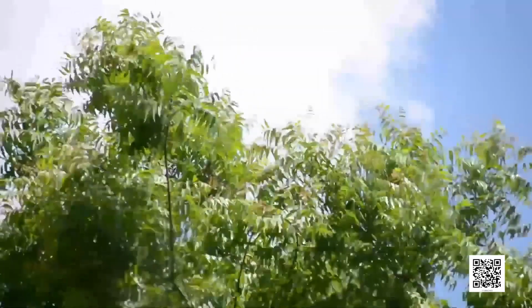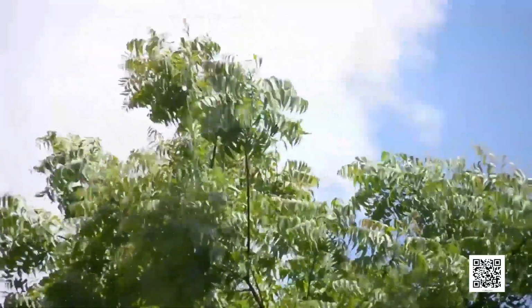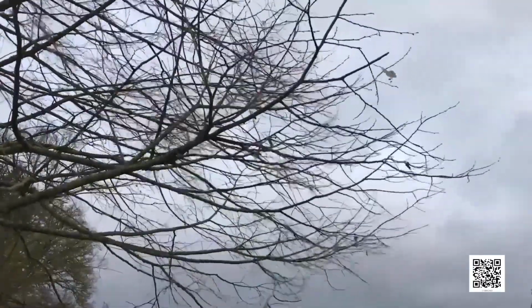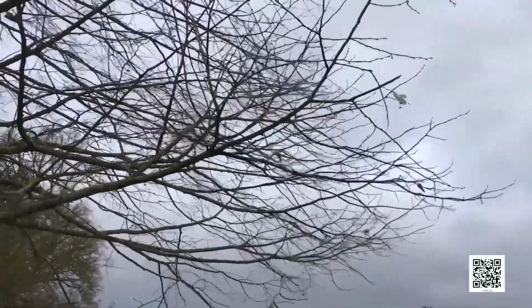The branches of a tree swing only when the wind blows. The air which surrounds the branches of a tree does not move the branches. It is only the force applied by the wind which swings the branches, or which is capable of changing the state of rest of the branch to the state of motion.